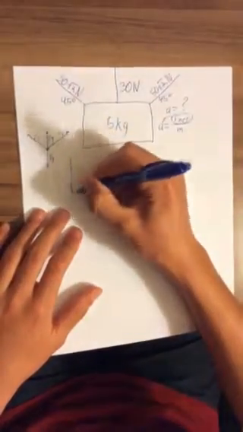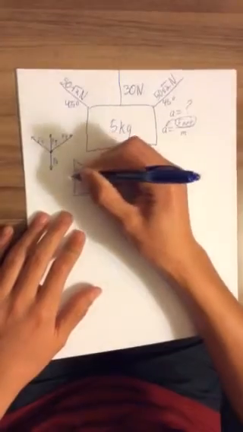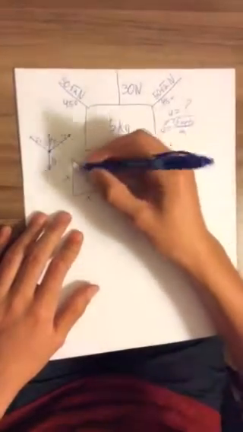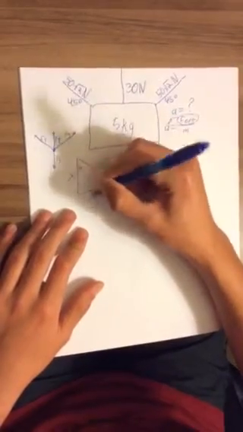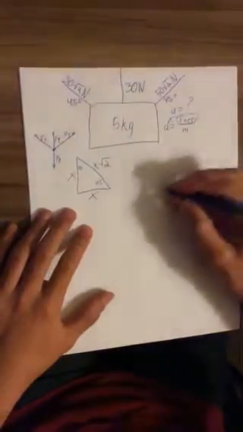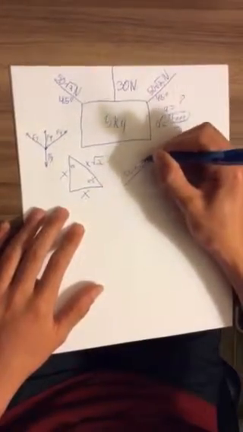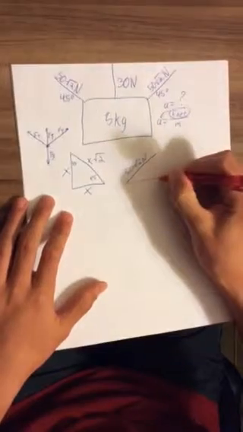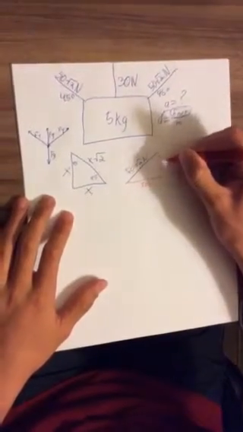And I can do that using the 45-45-90 triangle rule, which tells me these sides are equal, and the hypotenuse is x root 2. It's this times root 2. Therefore, using one side, which is 50 root 2, that's my resultant, I know that my horizontal piece is going to be 50 newtons, and my vertical piece is going to be 50 newtons.